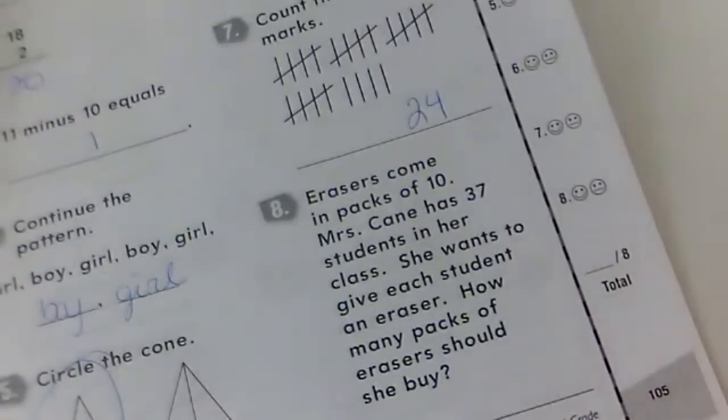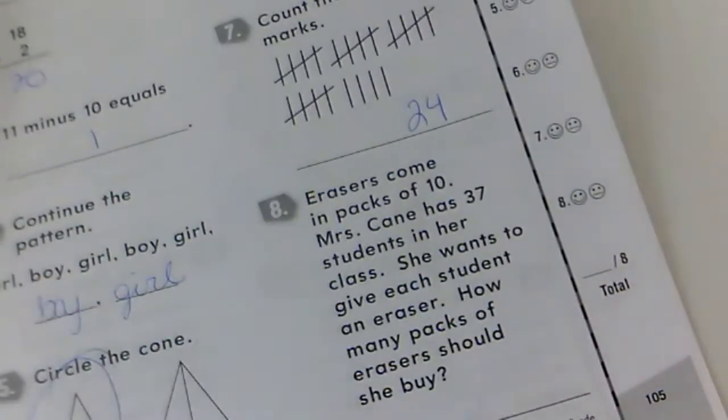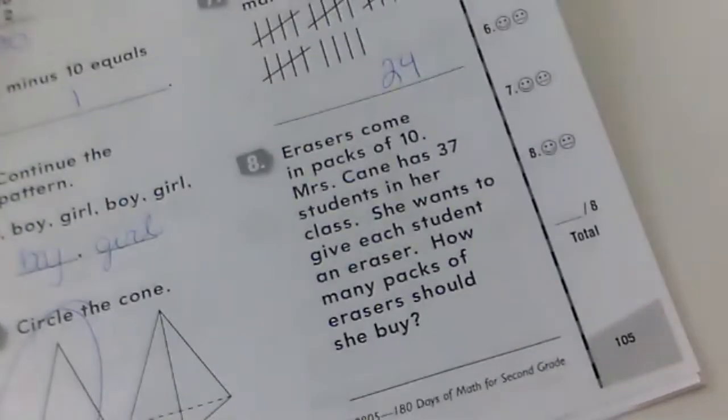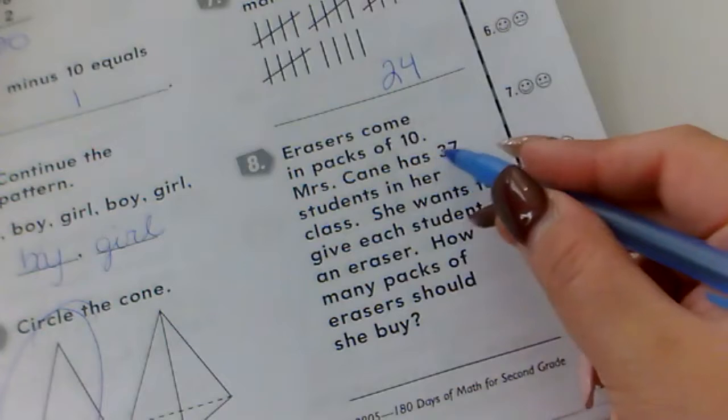Erasers come in packs of 10s. Miss Kane has 37 students in her class. She wants to give each student an eraser. How many packs of erasers should she buy? So we can do a division problem. Or if we can't do division, we can count by 10s until we get past 37.